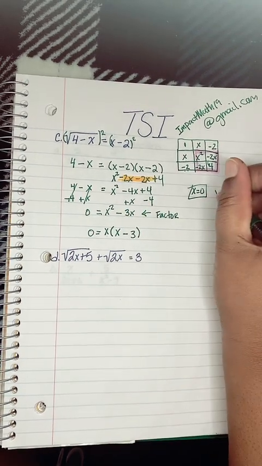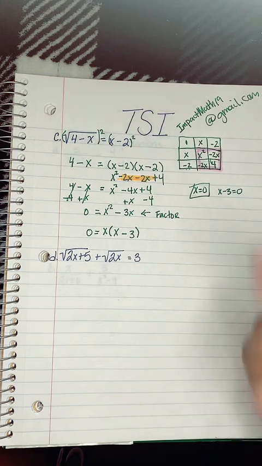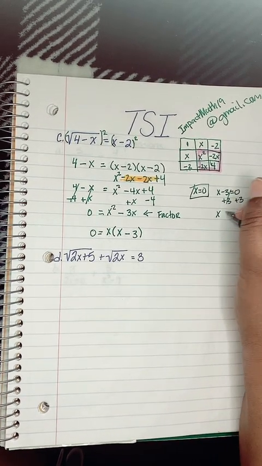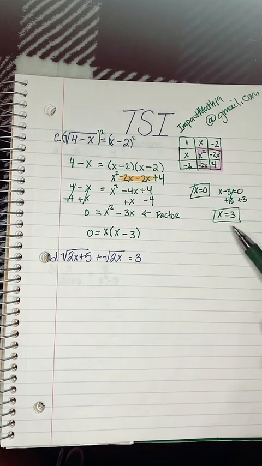And then we do x minus 3 equals 0. And then we add this. So we're going to do plus 3, and we get x equals 3. So our solutions are x equals 0 and x equals 3.